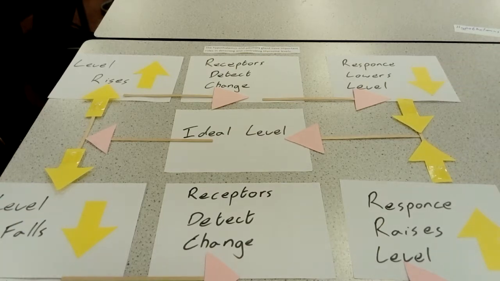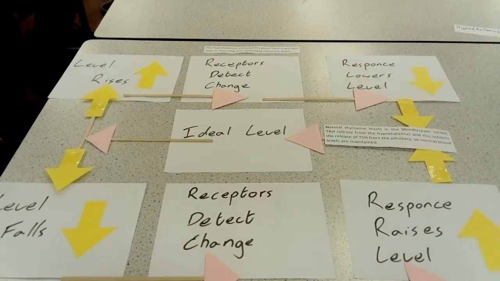So we get back to that normal level of thyroxine. If the levels go too high, for instance, that will also be detected by the hypothalamus, which will cause the pituitary gland to release less TSH, so therefore the thyroid gland will lower the amount of thyroxine it's producing, so the level will fall. So that is how negative feedback is related directly to the production of thyroxine.